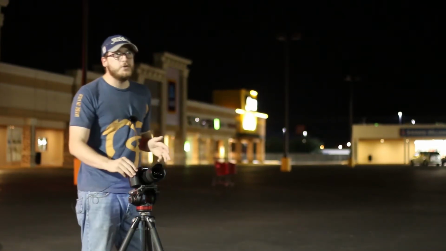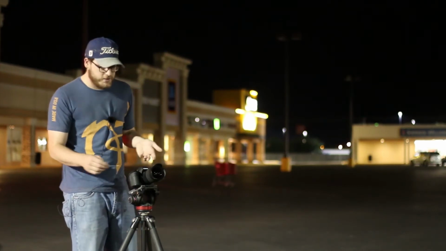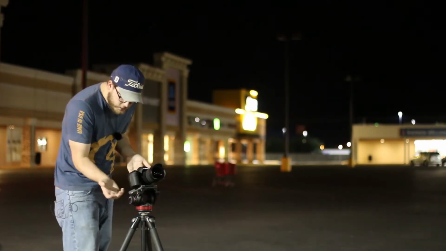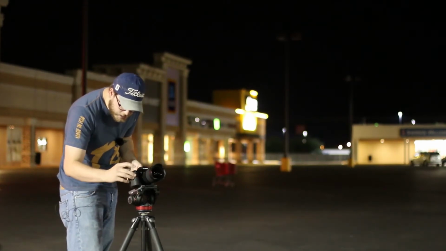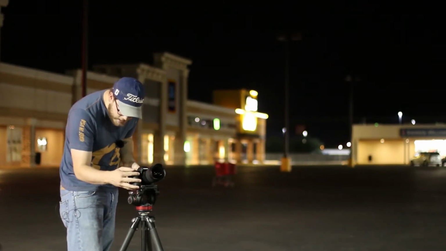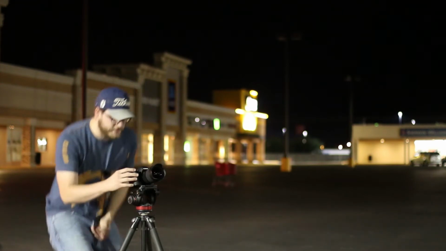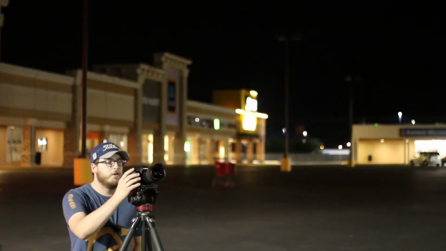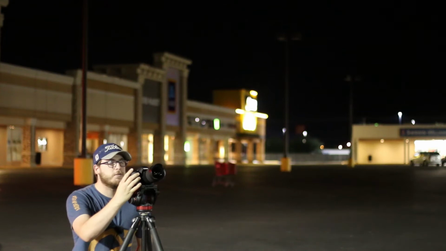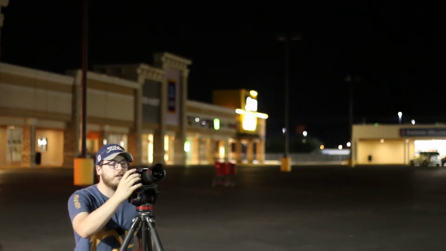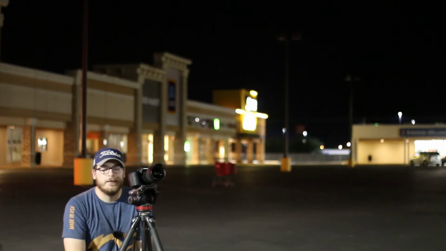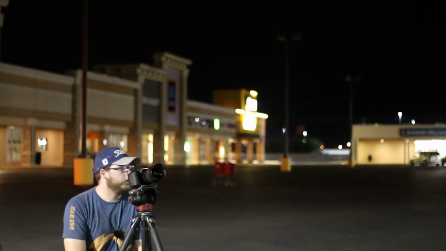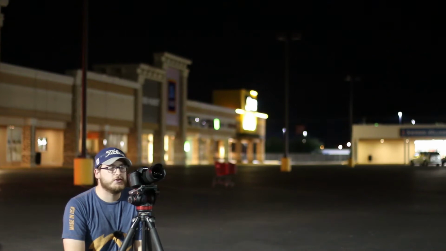So what we would do if we wanted to try to get any stars in this city or in this bright parking lot is mess with our settings. I'm going to take a 6-second photo, and I'm going to turn my aperture up to 3.5. And we're going to see what that looks like. The picture is definitely going to be darker. You're going to see a lot more detail in certain things.